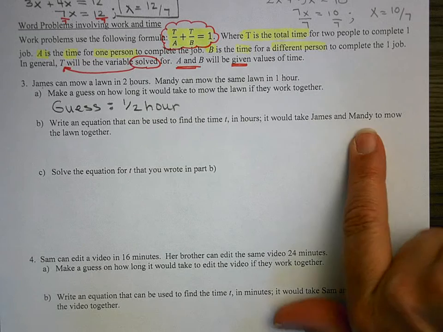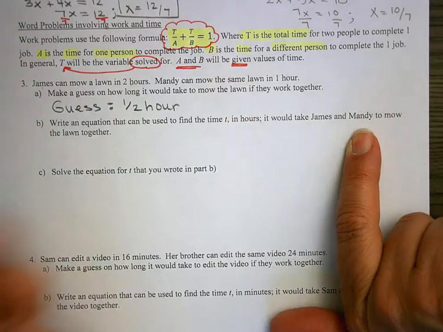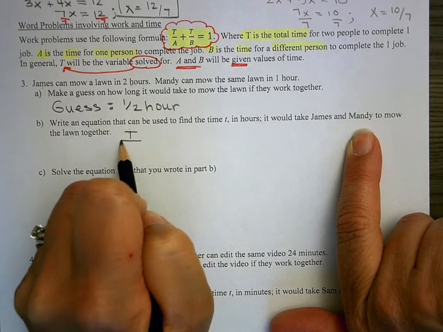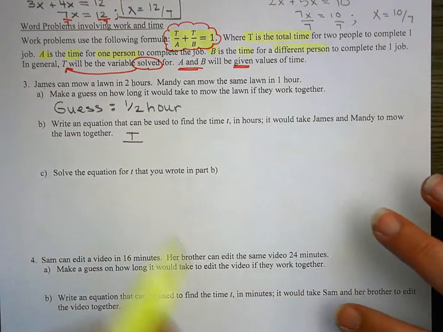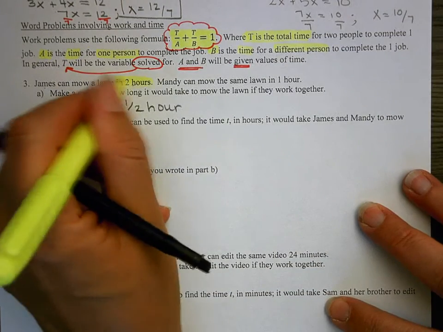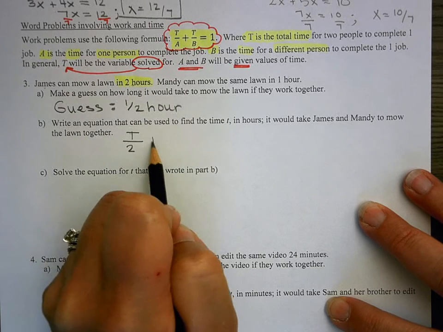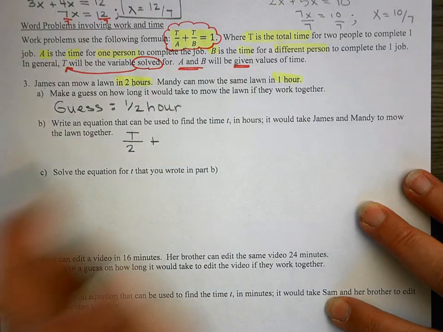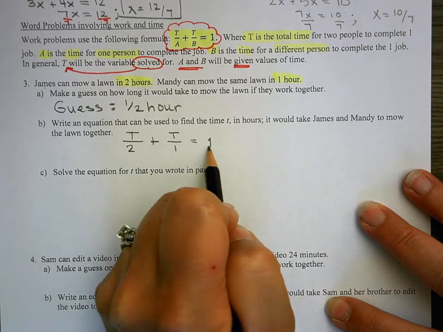It would take James and Mandy to mow the lawn together. So again, this is our equation that we're working with. So T is our unknown, right? So we're going to have T over A, and so that would be a given time for one person, right? So one person, that's James, he can do it in 2 hours, so T over 2. And then Mandy, here's the other time, is 1 hour. So that would be T over 1, and then equal to 1 job.